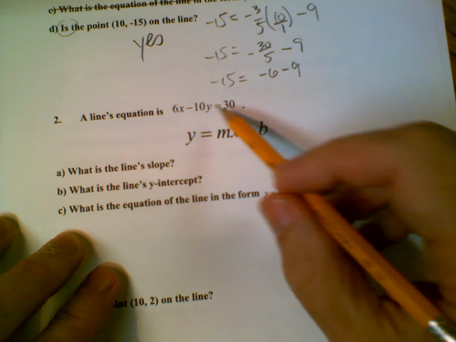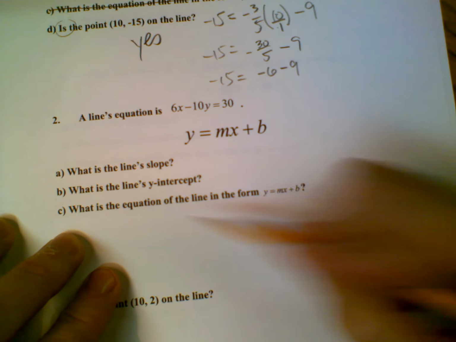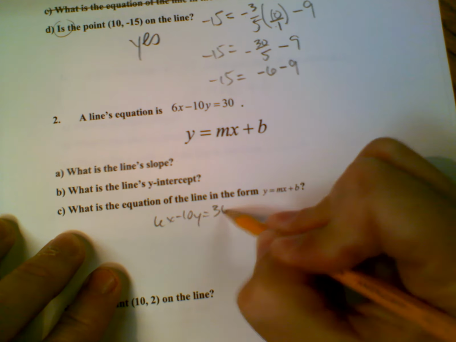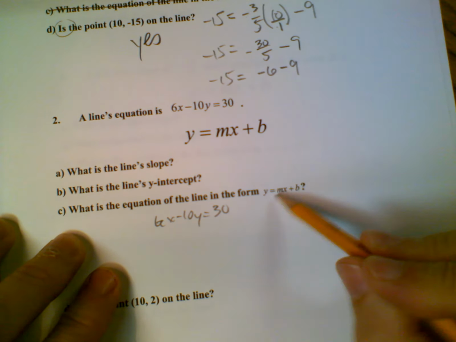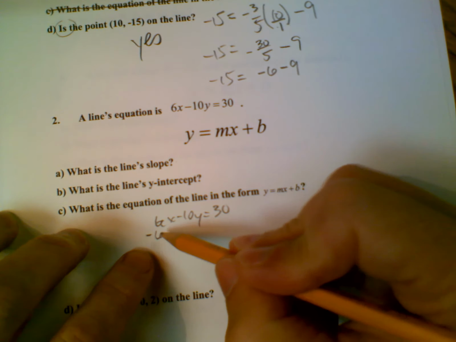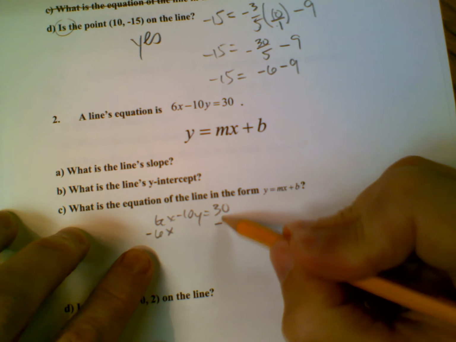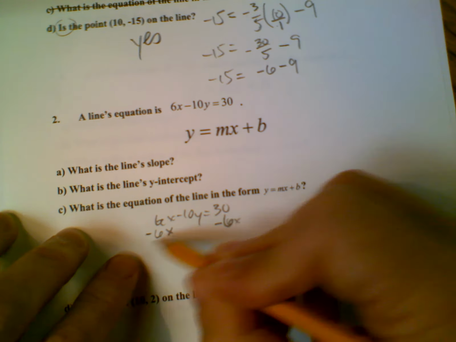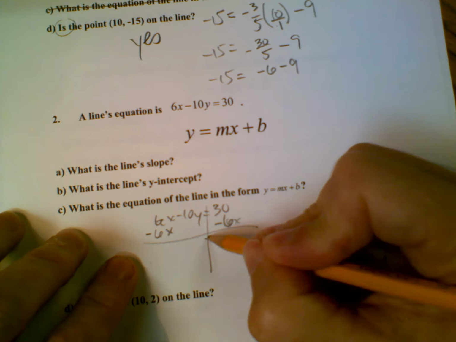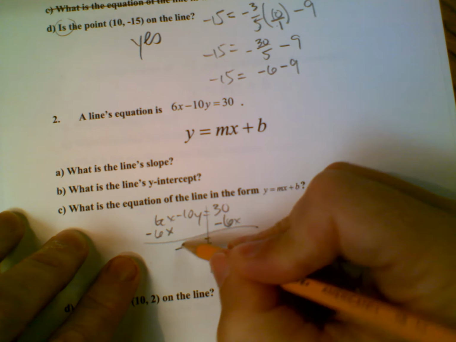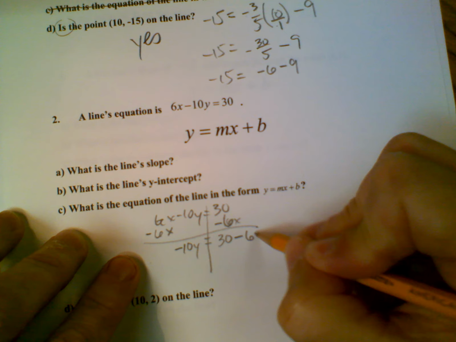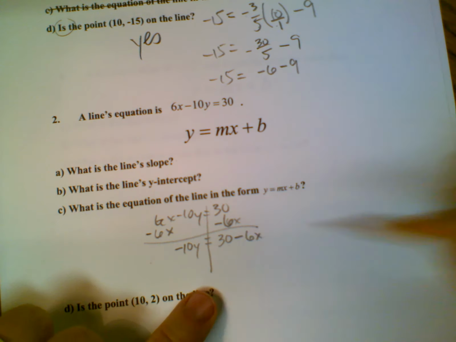Okay, let's rearrange this equation to get it in this form. 6x minus 10y is equal to 30. Let's see, I need to isolate the y. So I need to deal with this x. I'm going to subtract 6x from both sides. Minus 6x. Okay? I like how some people do this sort of thing. Keep the equal sign in place. I get negative 10y is equal to 30 minus 6x. You could write negative 6x plus 30.